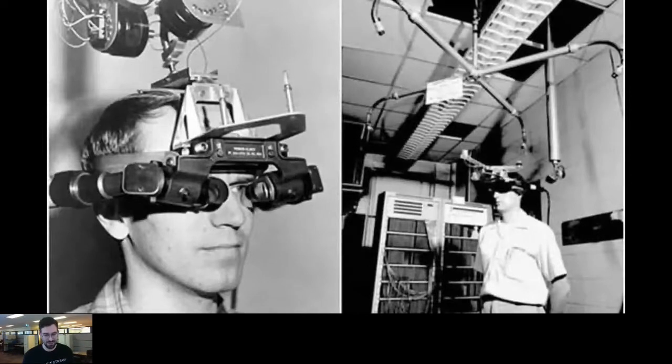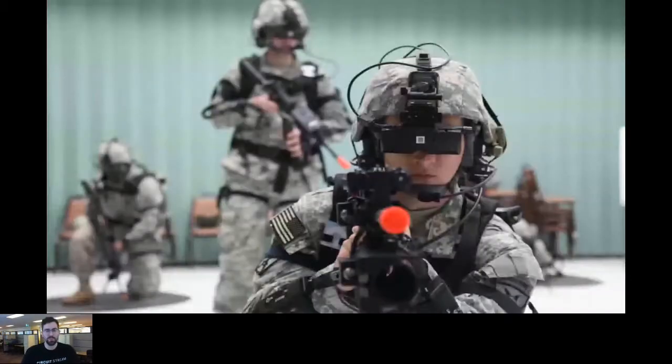From there, we moved into the 1990s where people used these headsets to guide machinery and to place certain things in certain areas. And from there, typically these headsets were more accessible by the military.